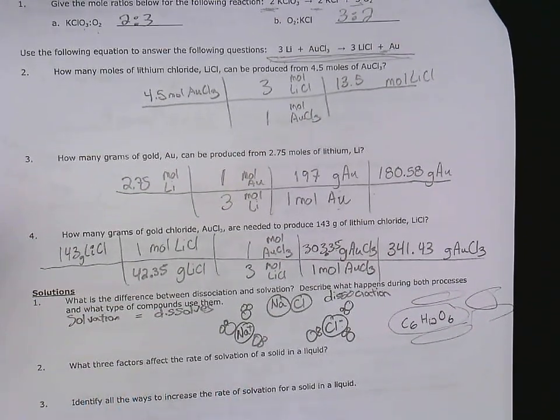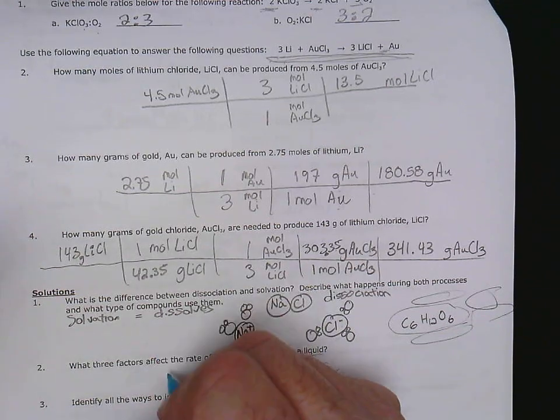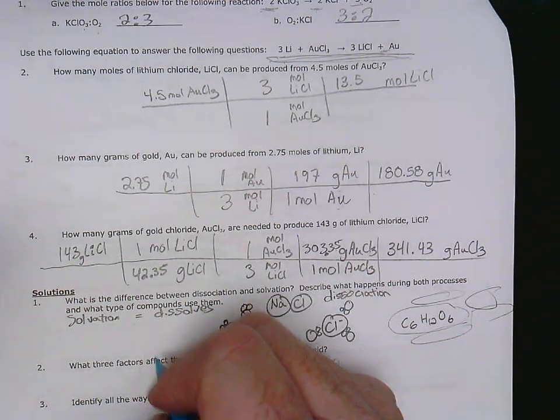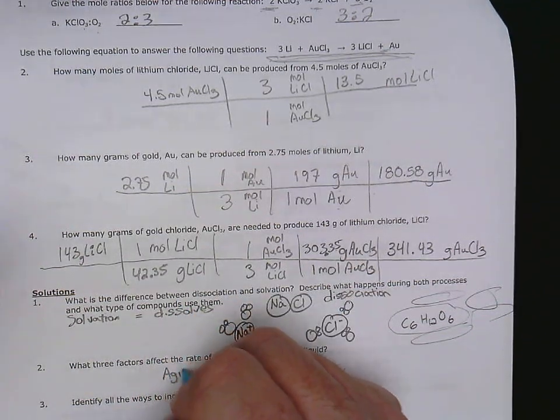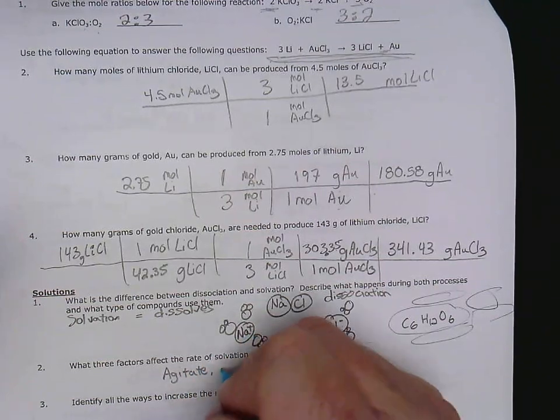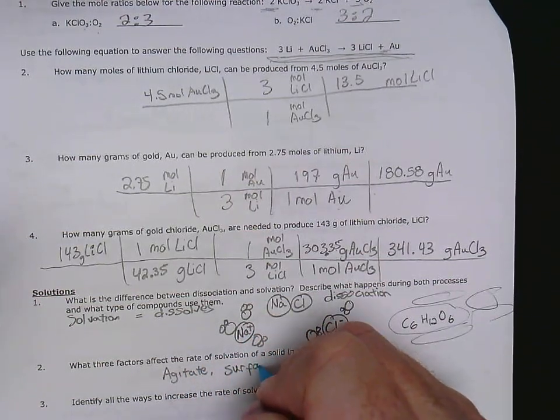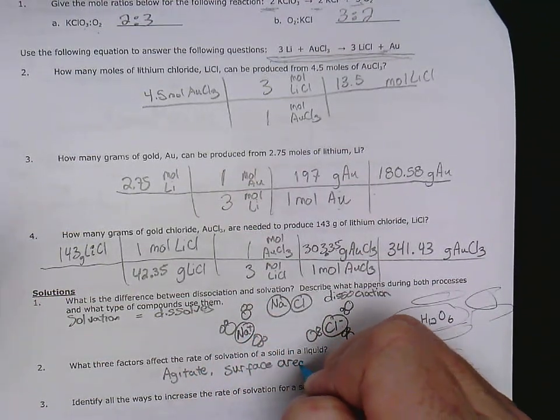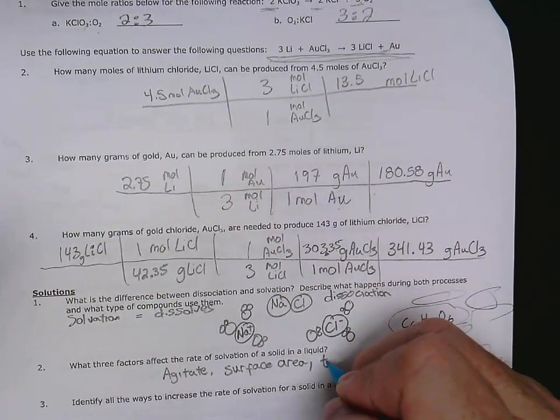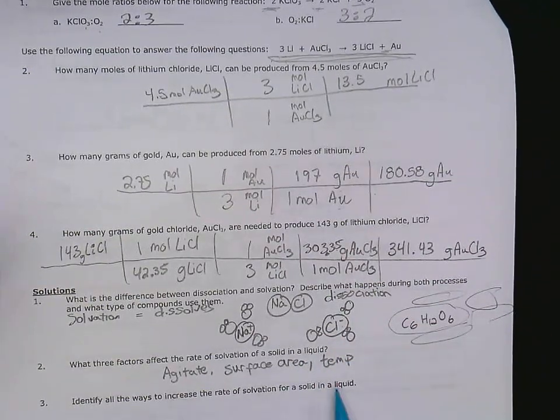All right, three factors that affect the rate of solvation of a solid in a liquid. You know them as shake, bake, and break, but it is agitate, surface area, and temp. I can increase the temp, I can increase the surface area, I can increase the agitation. All of those things will affect the rate at which something dissolves. Sugar by the spoonful is going to dissolve quicker than a sugar cube.